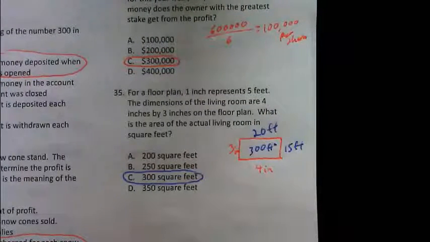So those are all the answers for questions 19 through 35.